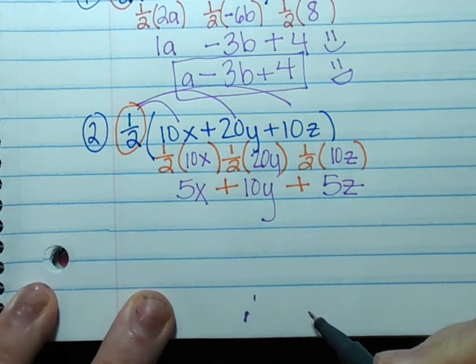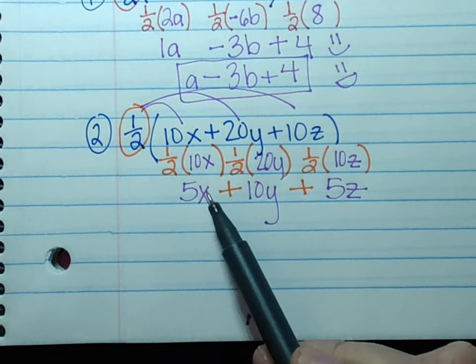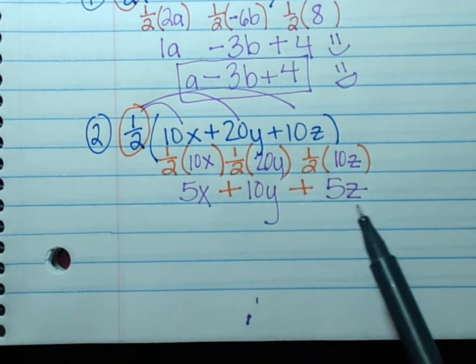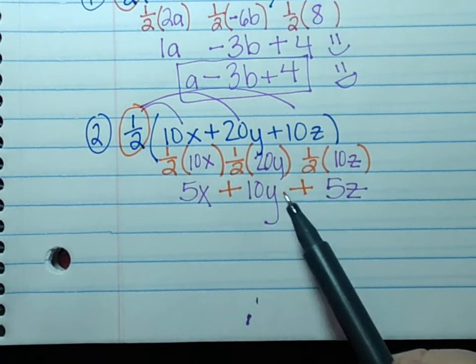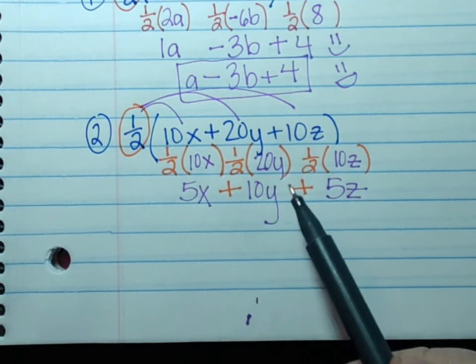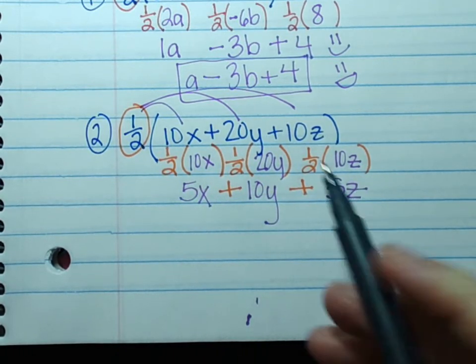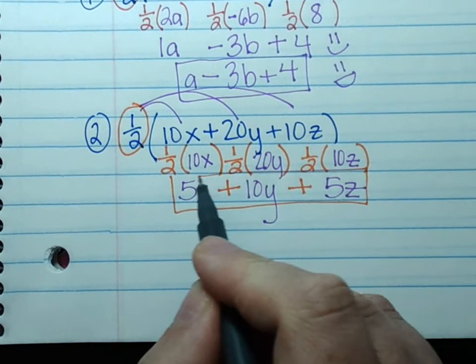And we always want to check, and this is what we're doing tomorrow, is we want to combine like terms. Well, none of these have the exact same variable, so we cannot combine these. X is different than Y is different than Z. So this is our final answer.